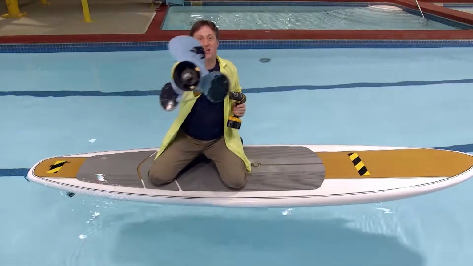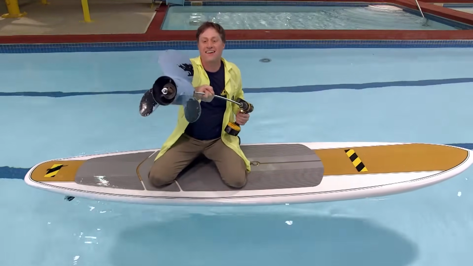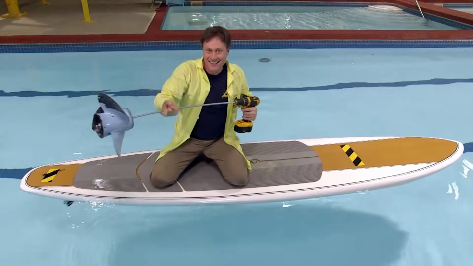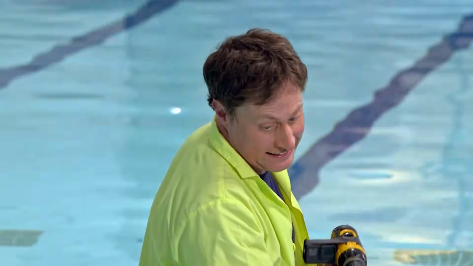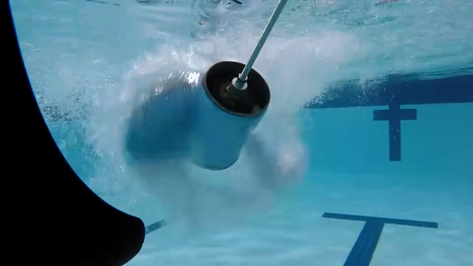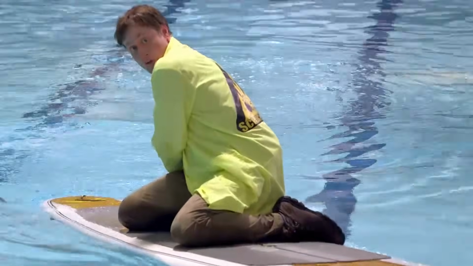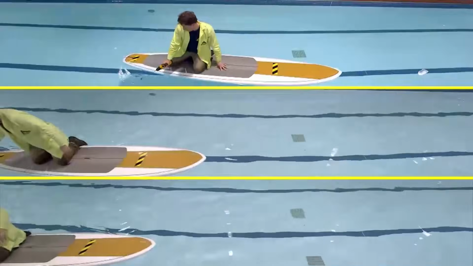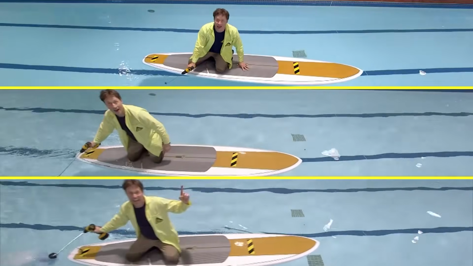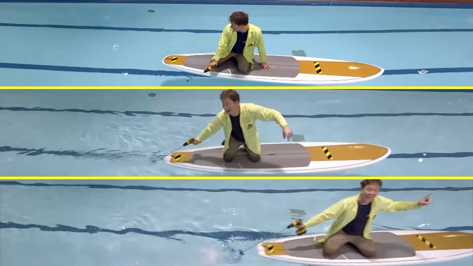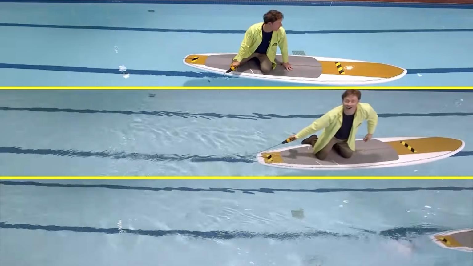This is a super maxed out propeller. Whoa, okay, let's try it out. Whoa! The larger a propeller is, the more energy you need to turn it, and the more propulsion you get out.